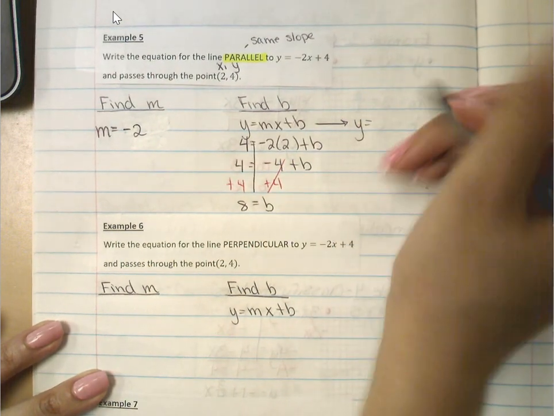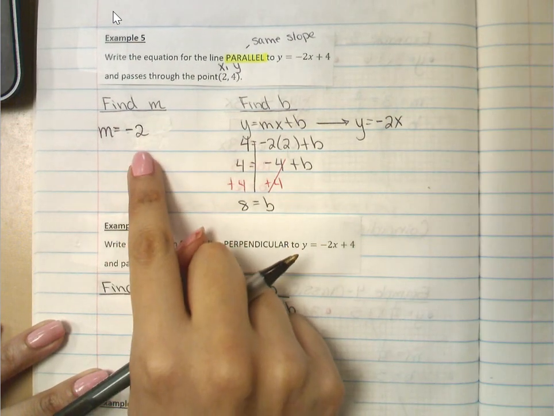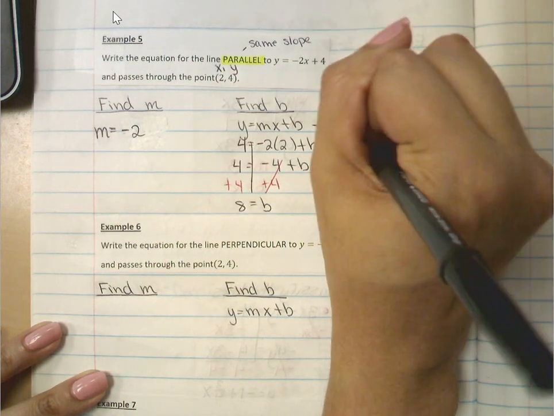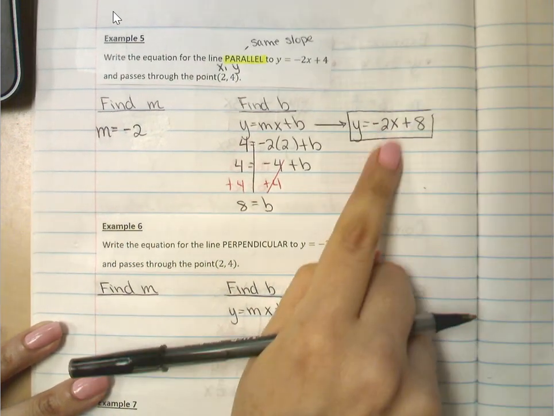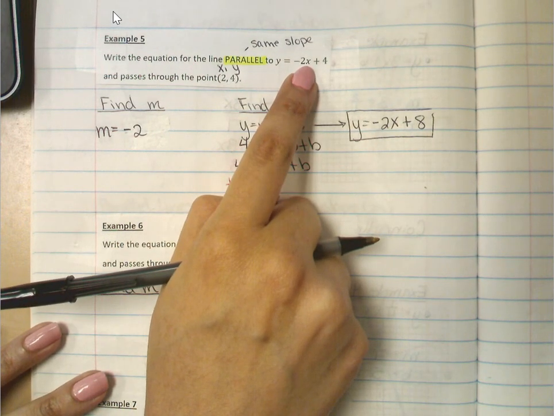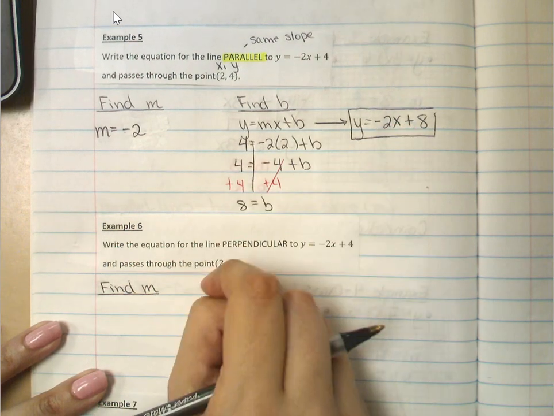All I gotta do now is, into this formula, replace the m and the b. So the m was negative 2, x, because it's the slope, always next to x. And then my b is 8, so plus 8. And so this equation and this equation, when I graph them, will create parallel lines because they have the same slope and different y-intercepts.